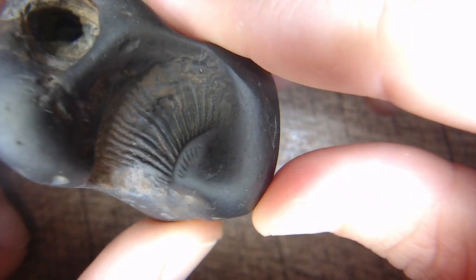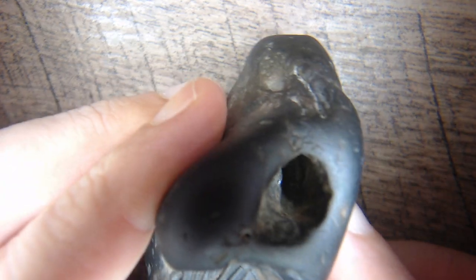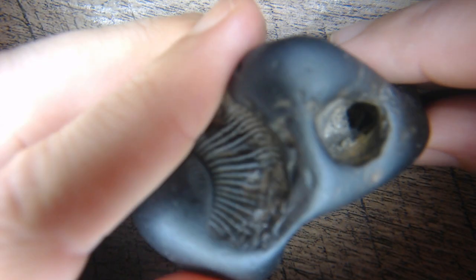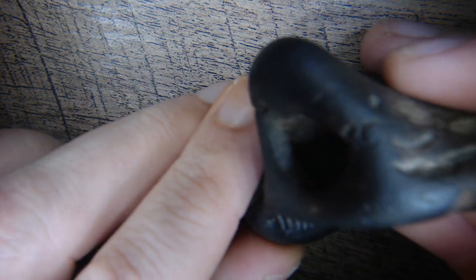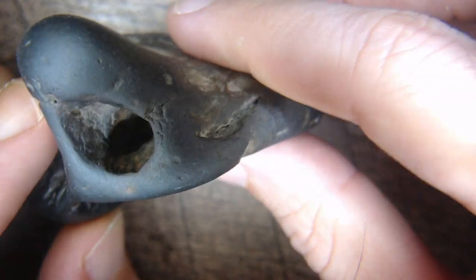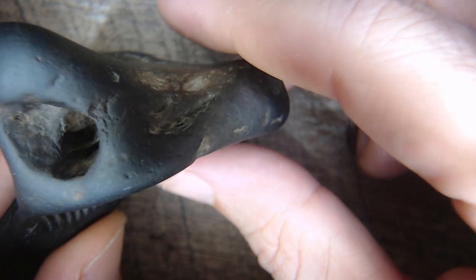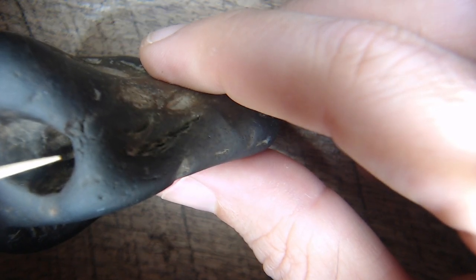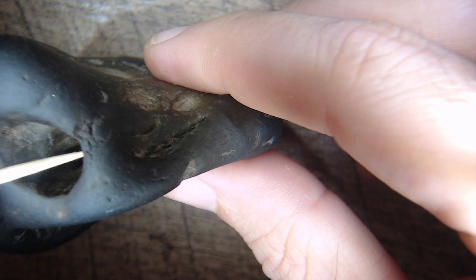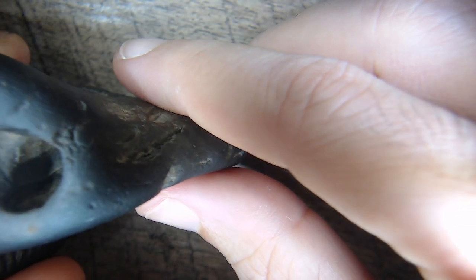Trying to see in there. If we can see, there's a tiny little spine. Let me see where it's at. On this side. There it is. Right there. That goes around.